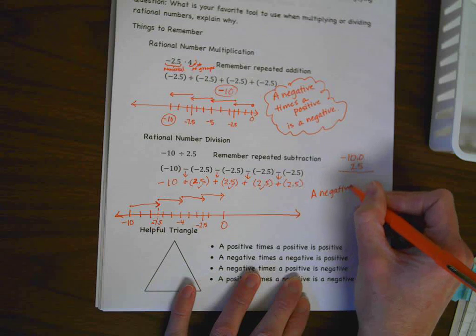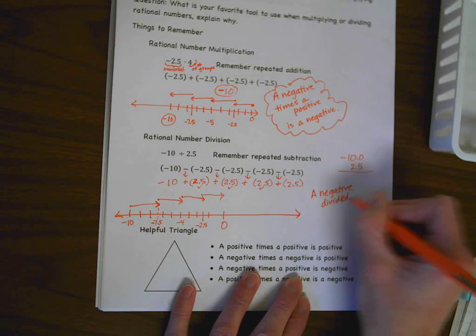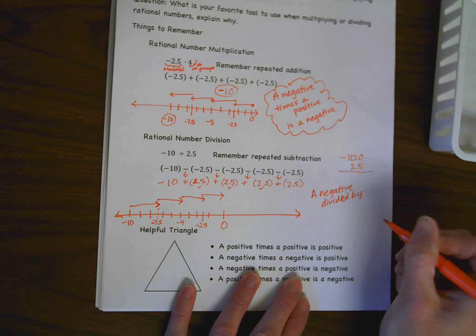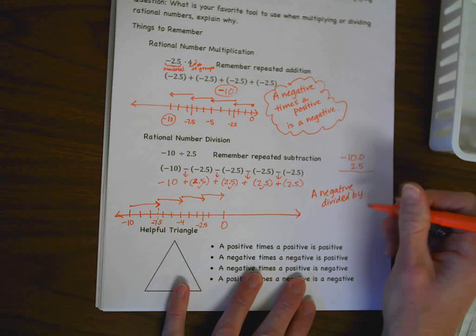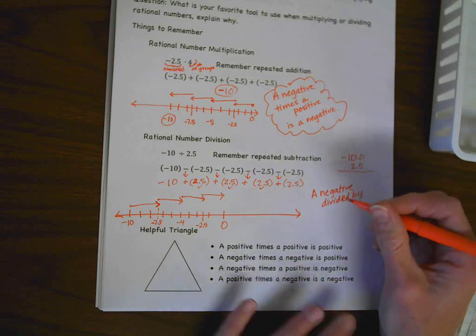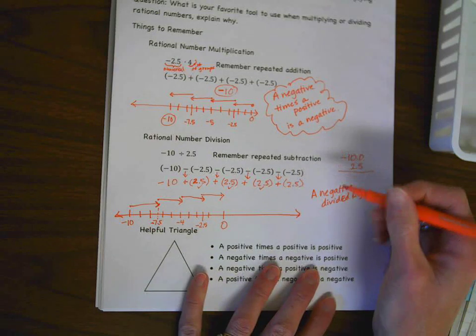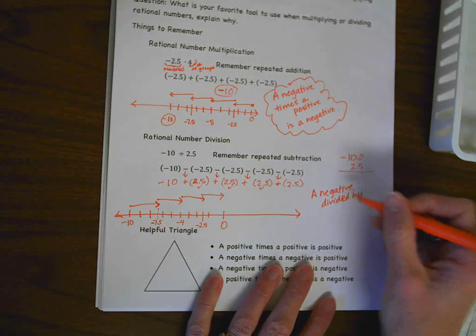A negative number divided by, yes, it's me, Hensley. Good morning. I'm just checking the building, that's all. Okay, thanks. All right. Okay, sorry for that interruption.